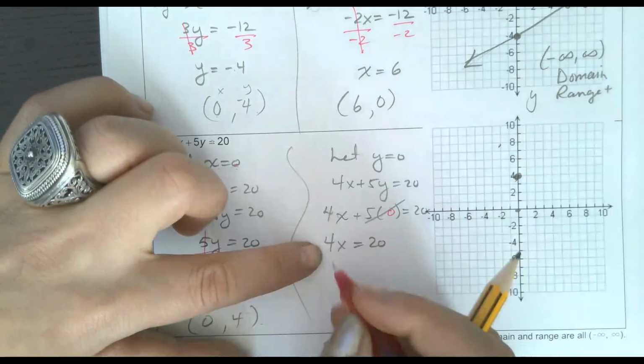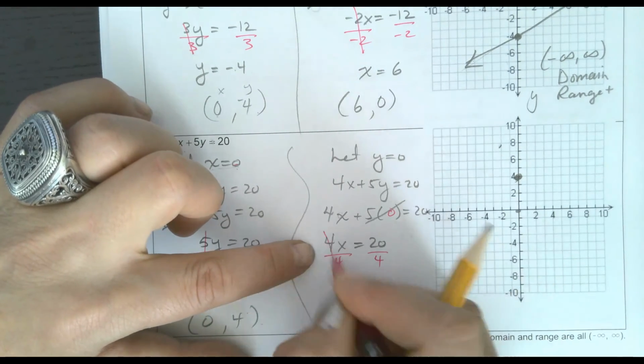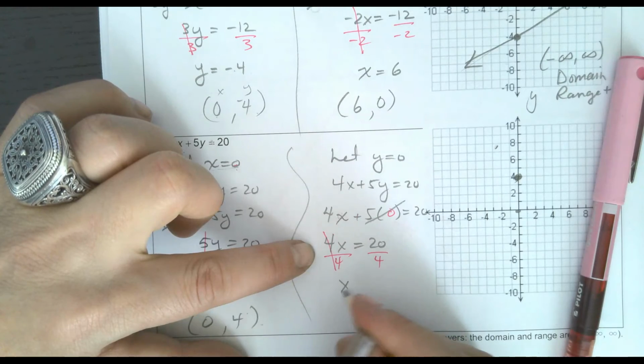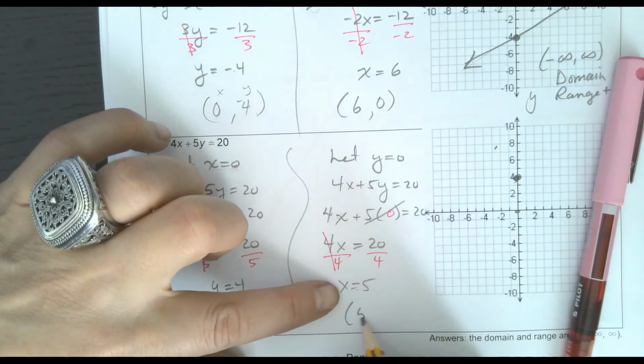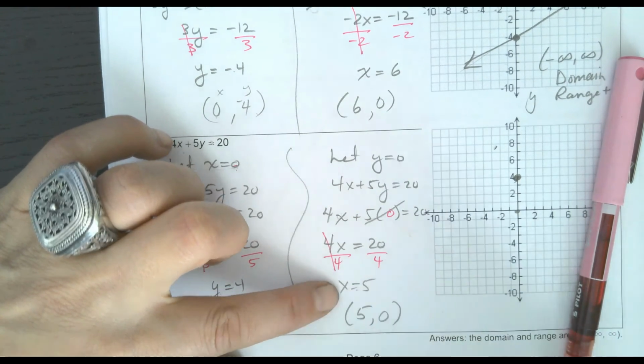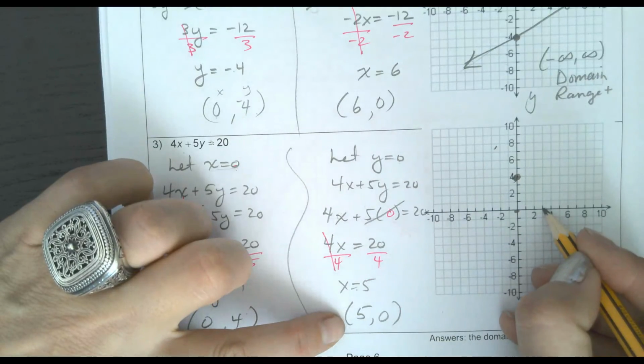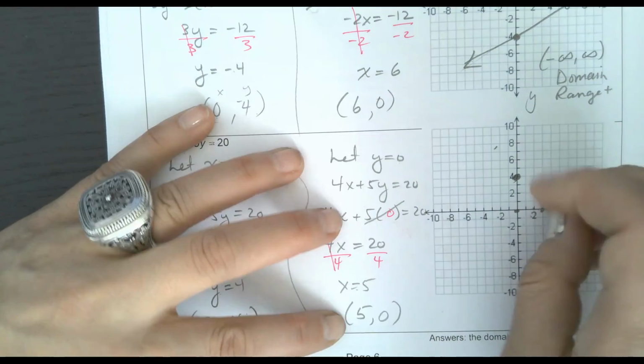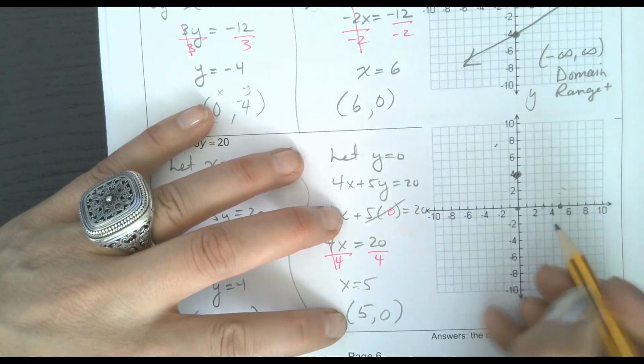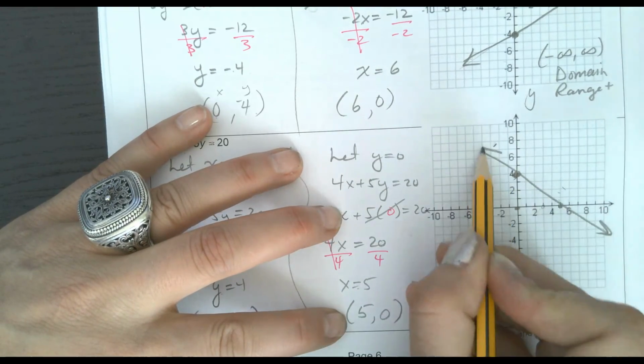So get rid of the 4. X is equal to 5. So if x is 5, y is 0. So x is 5, y is, oops, not there. It's 3. There. So there's my line.